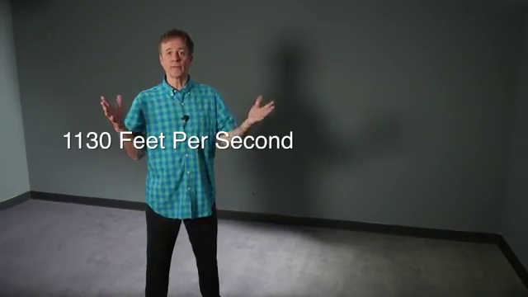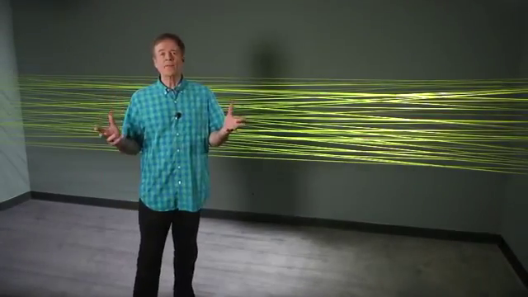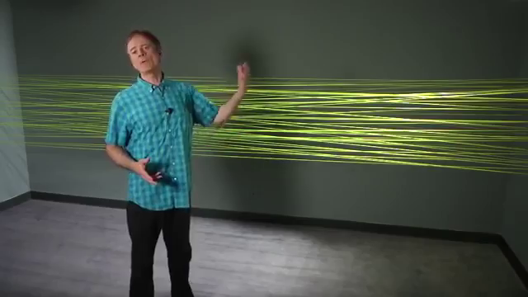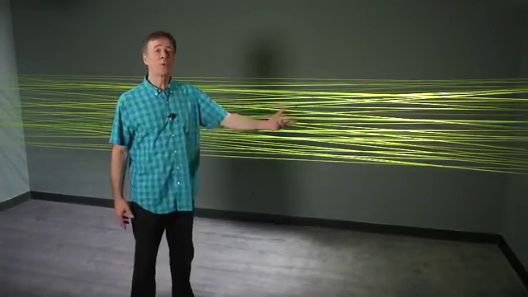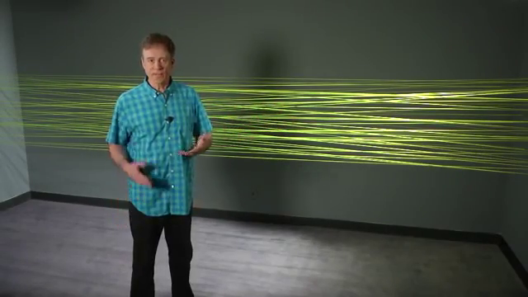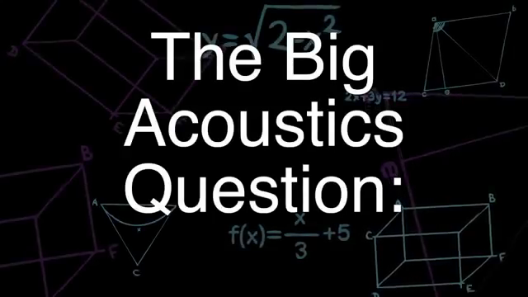Also, sound travels really fast, about 1130 feet per second. A sound wave will bounce back and forth between these two walls about 60 times in 1 second. Sound travels so fast, it fills a room almost instantly. And this is only one bounce angle. Every room has thousands. How can we make our rooms sound better?